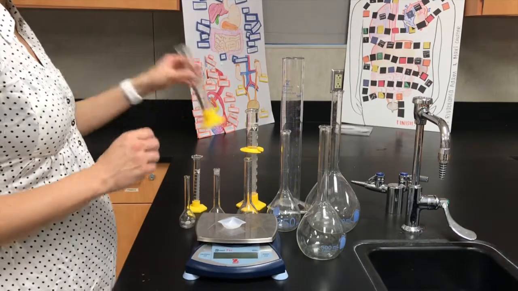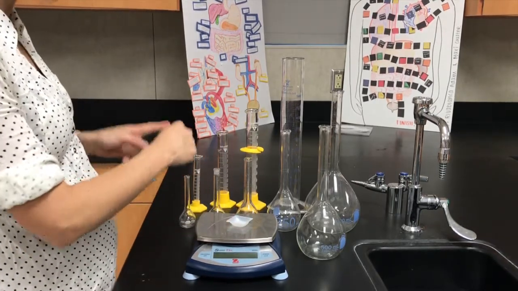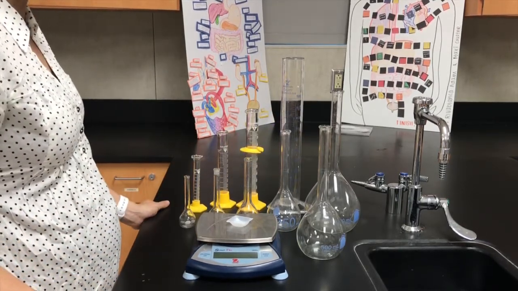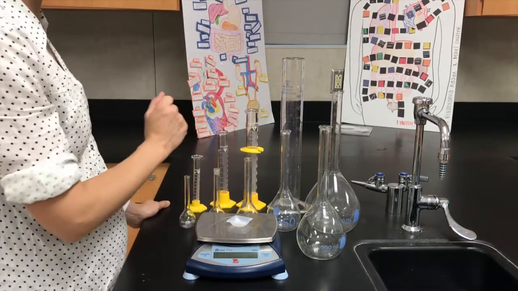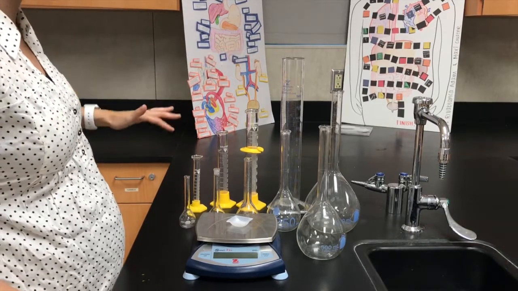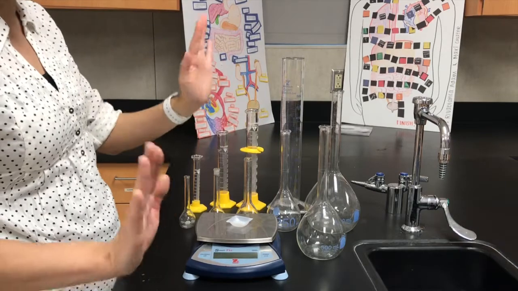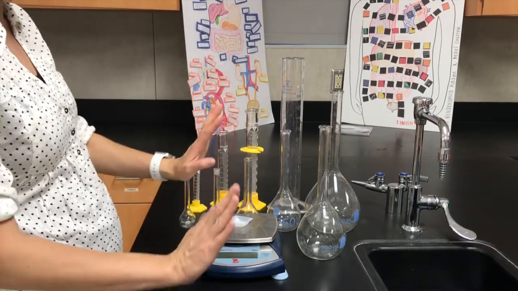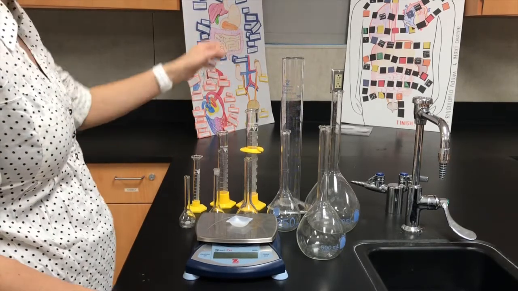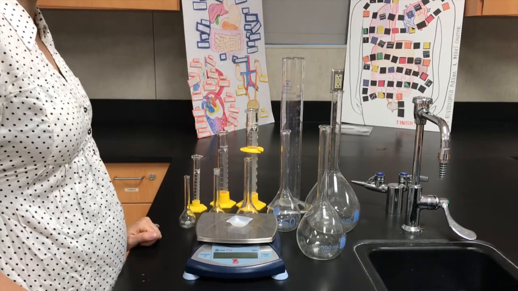If you're creating a solution from a solid, you'll take the solid, measure it using the scale, then you'll add it to hopefully one of these volumetric flasks because they're more accurate. Otherwise, if you don't have the correct volume, then you'll have to use a graduated cylinder. If you are diluting a solution, you'll measure the volume of the concentrated solution first using a graduated cylinder, add it to your volumetric flask, hopefully if you have the volumetric flask that you need. Otherwise, what you'll have to do is add that concentrated solution into another graduated cylinder, and then you can add enough water to get your final volume.